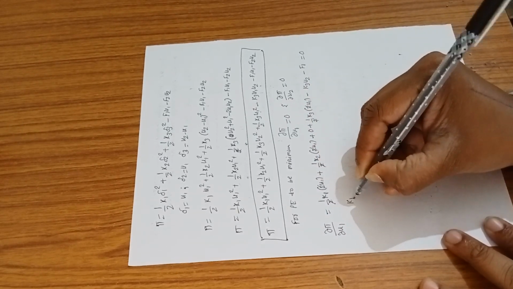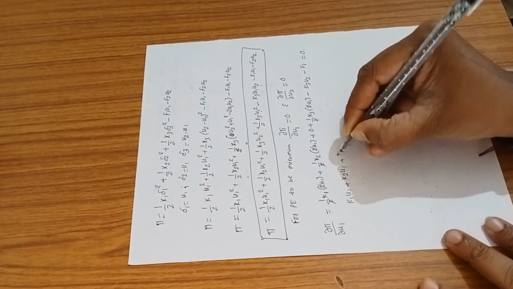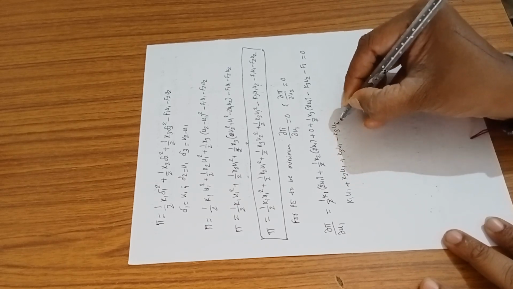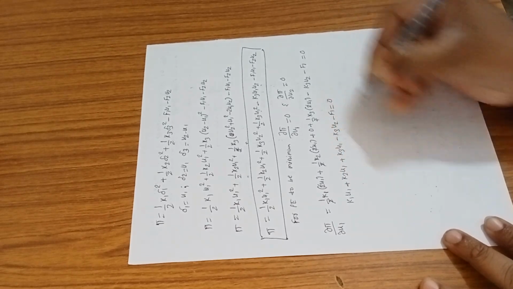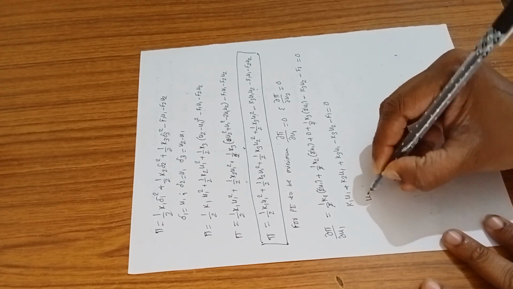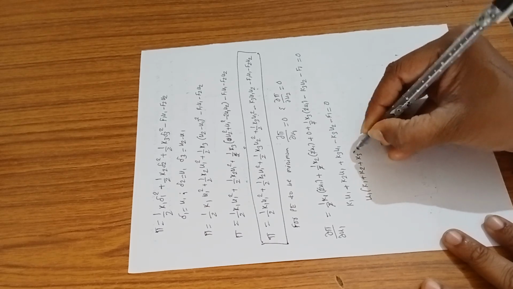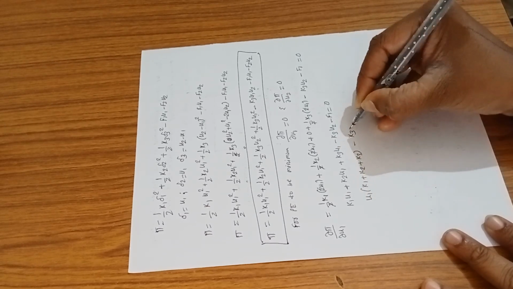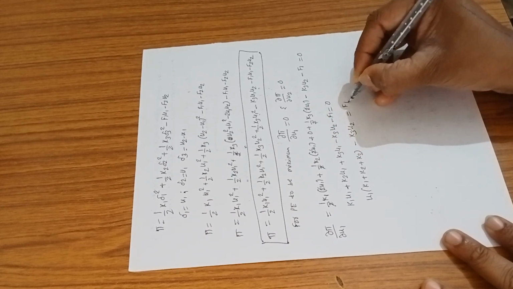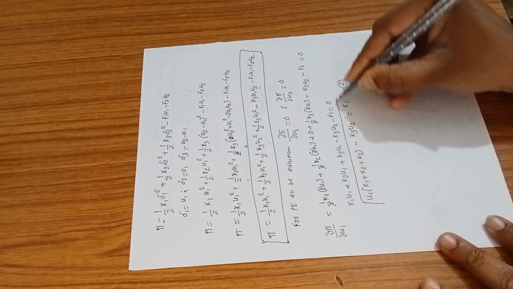Finally what I'm going to get is k1 u1 plus k2 u1 plus k3 u1 minus k3 u2 minus f1 equal to 0. Now I'll take u1 common, so I'll get u1 into k1 plus k2 plus k3, minus k3 u2, equal to f1, sending f1 to that side. Let me take this as equation number 2 and highlight this answer as well.